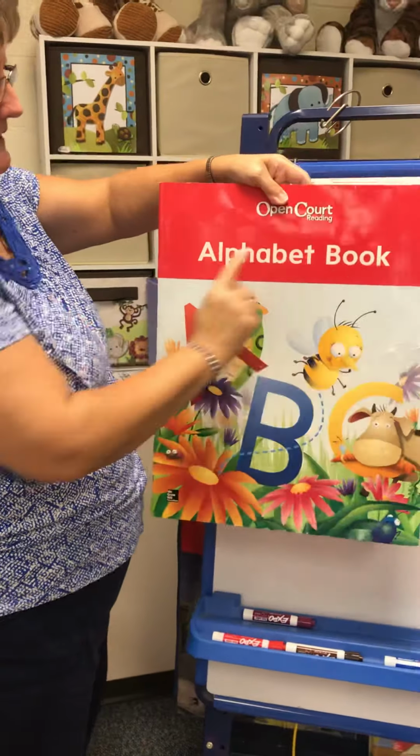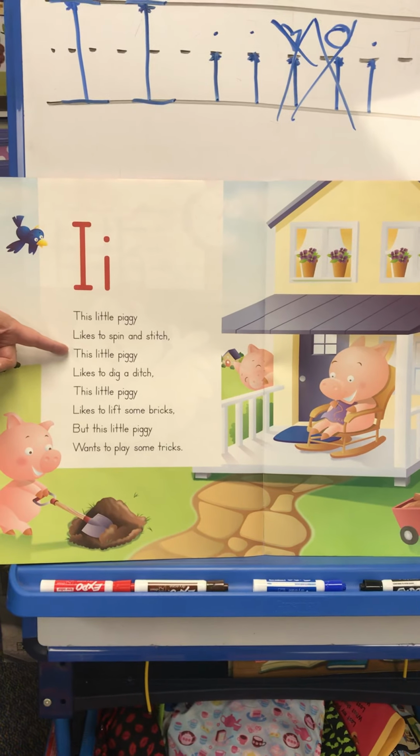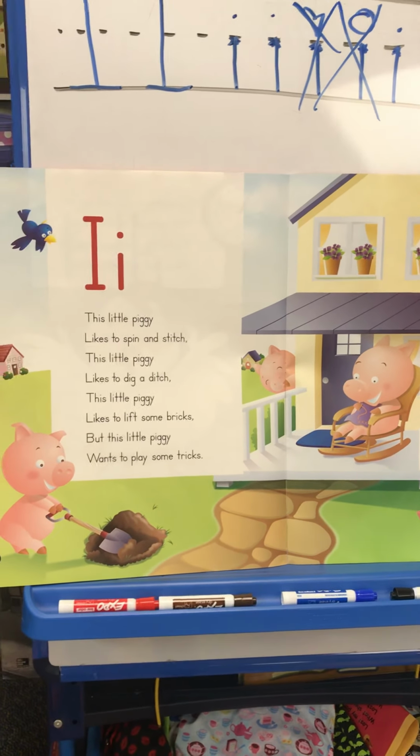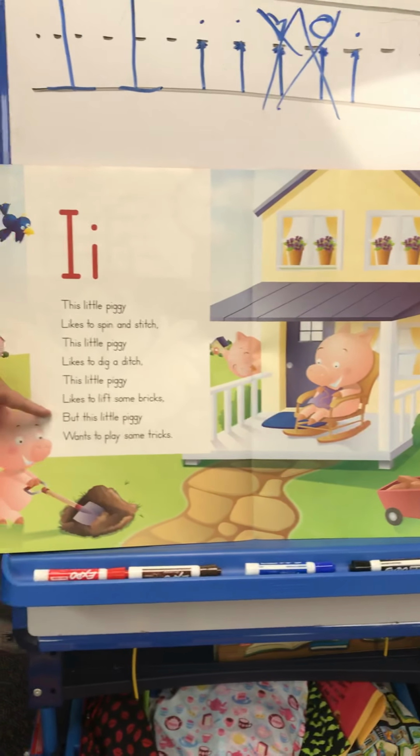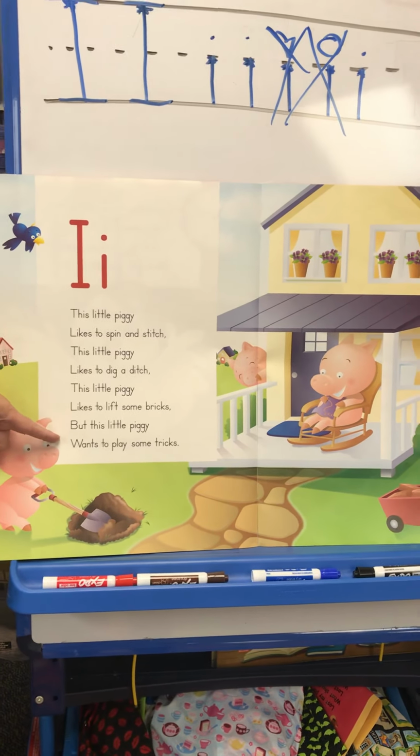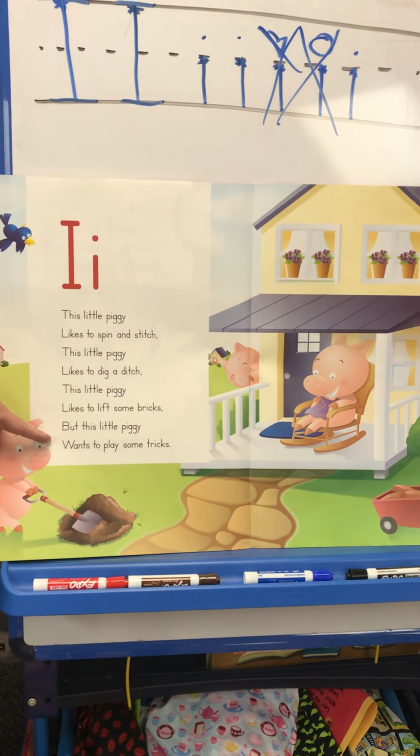This little piggy likes to spin and stitch. Which pig is that? Which one likes to spin and stitch? I think it's that one. This little piggy likes to dig a ditch. Which pig is digging a ditch? Oh, I think it's him. This little piggy likes to lift some bricks. Oh, there's the piggy lifting the bricks. But this little piggy wants to play some tricks. Oh, look, he's being silly right there.